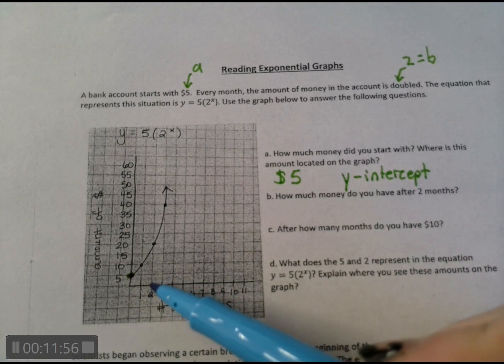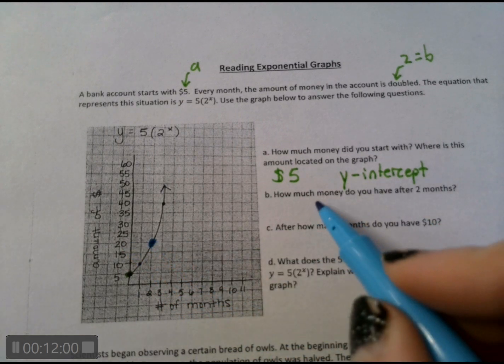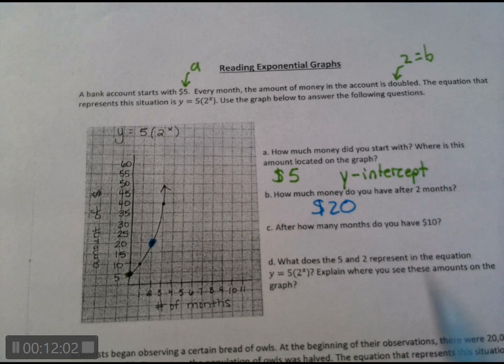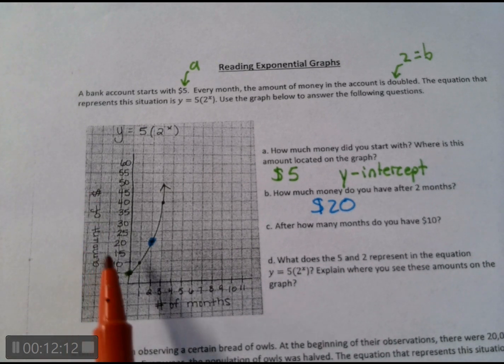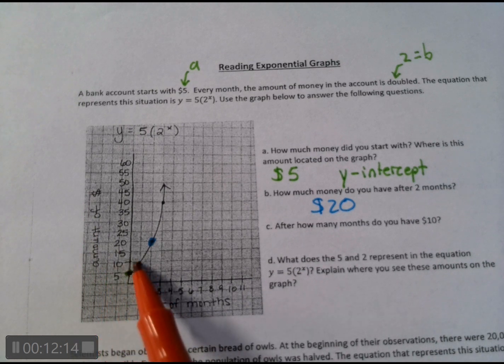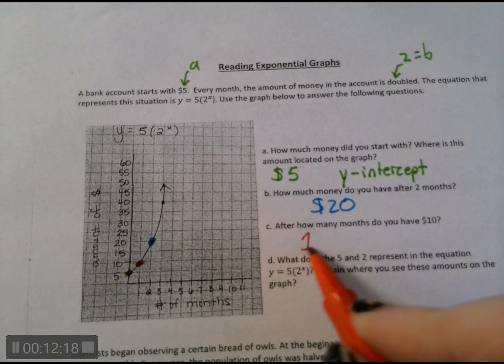Well, go to 2 months. And that says $20. All right. After how many months do you have $10? So now we have to look at our amount of money, go to $10, and that was 1 month.